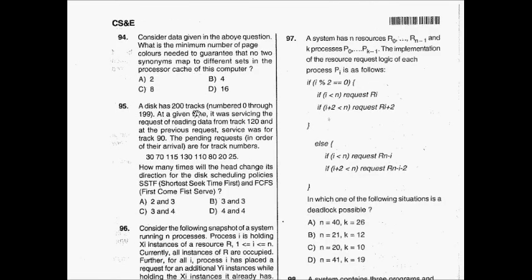Next is: a system has n resources. This is operating systems. A system has n resources r0 to rn minus 1 and k processes p0 to pk minus 1. The implementation of the resource request logic of each process pi is as follows. See, if i modulo 2 is equal to 0, meaning p0, p2, p4 all will be true here.